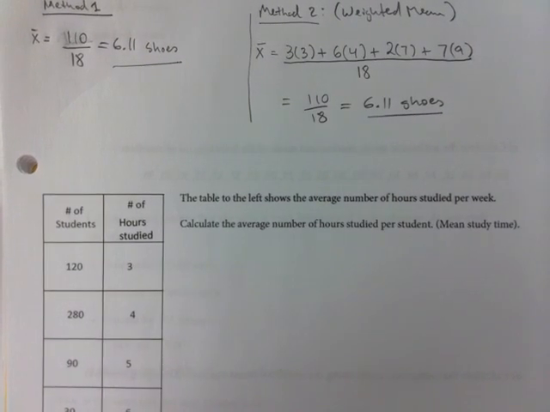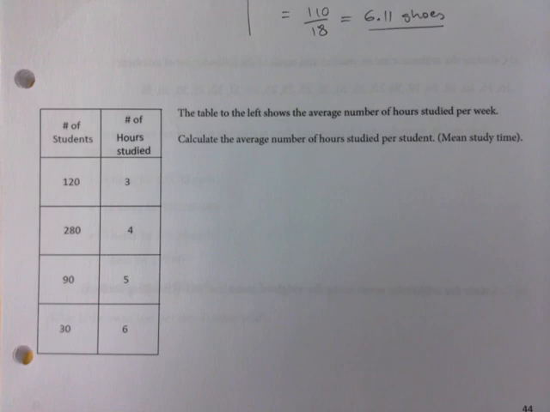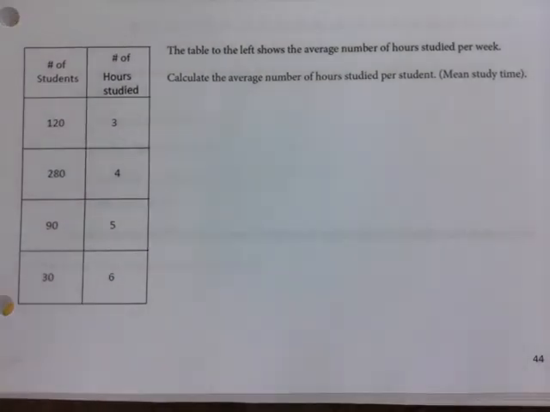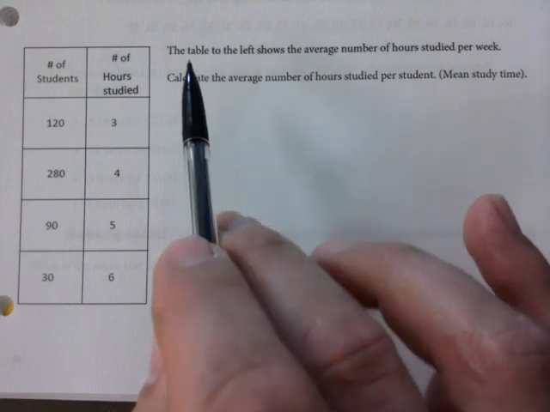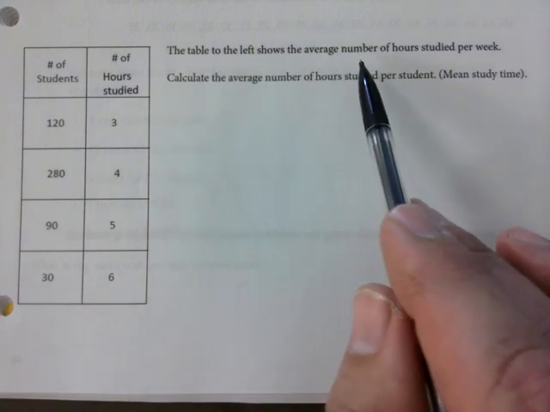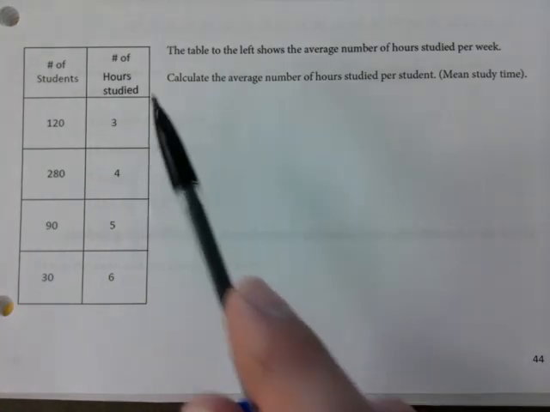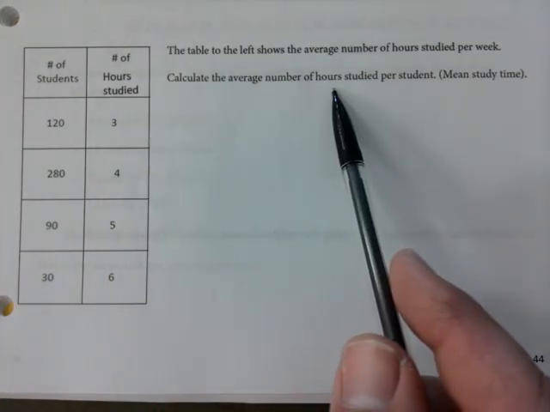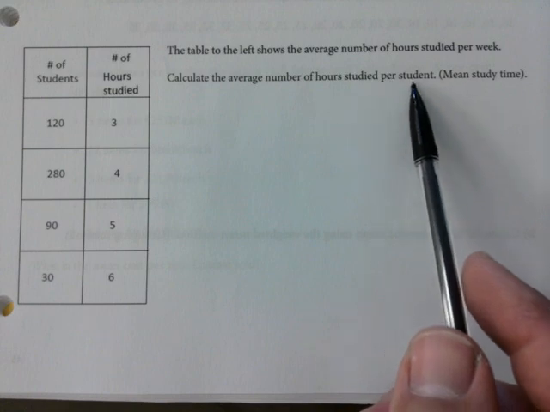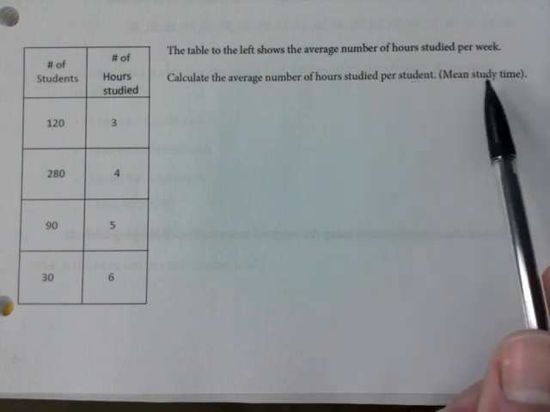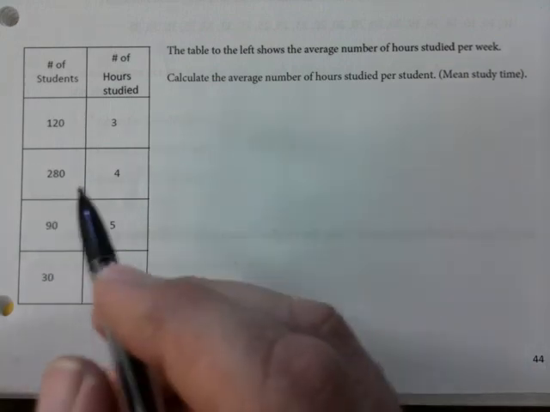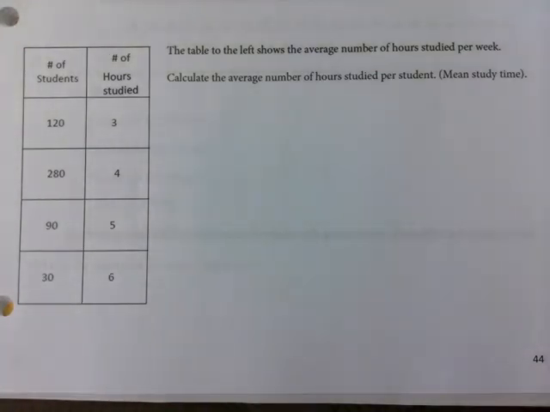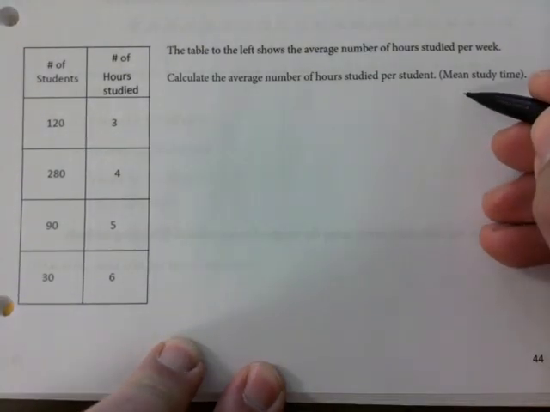a couple thousand tickets were sold at the end, right? I think it was like 15 or 16,000. So let's do an example here involving a word problem. Follow me here. I'm just going to do this one, and then I'm going to give you some time to work. The table to the left shows the average number of hours studied per week. Calculate the average number of hours studied per student. So they really want the mean study time. Let's go ahead and do our first step. Our first step is what? I'm just going to do that on the side here. Multiply.